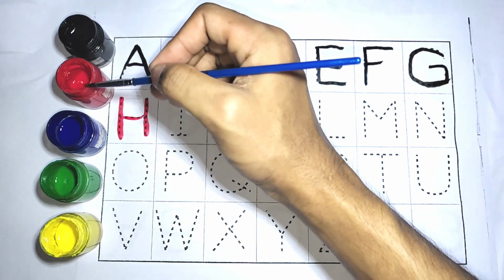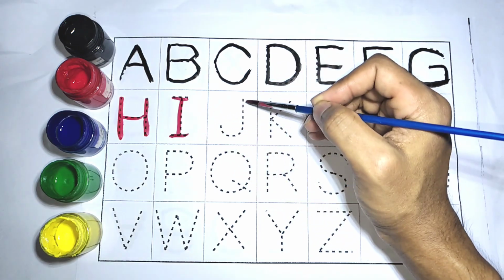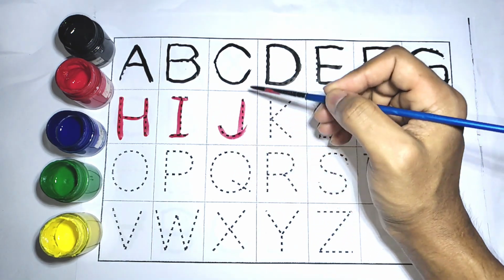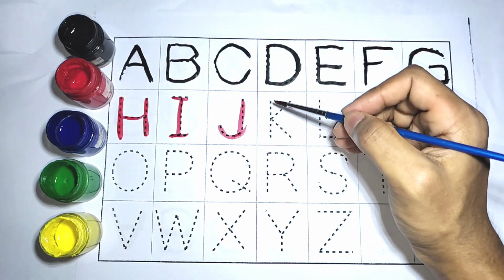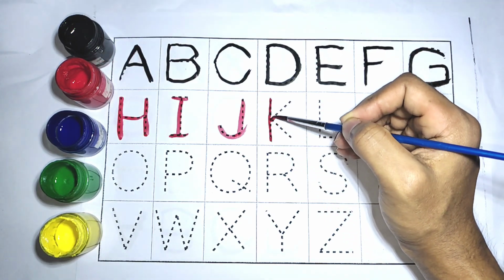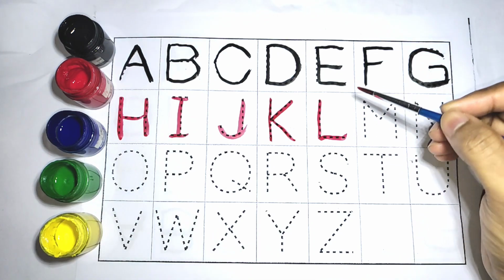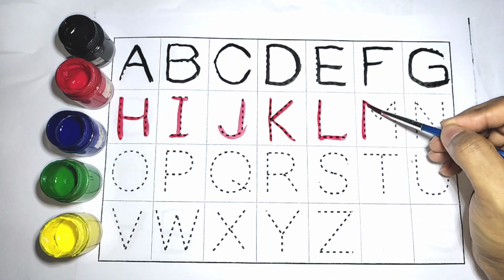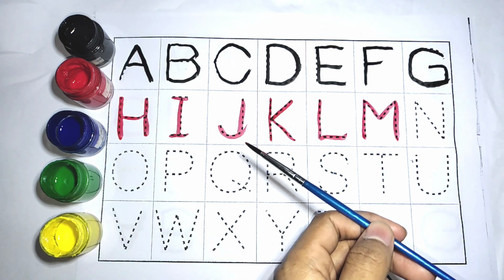H for hand. And the next one is I for ice cream. Now we draw J. J for jackfruit. And the next one is K. K for kite. Now we draw L. L for lion, and the next one is M. M for moon. Kids, now we use blue color.